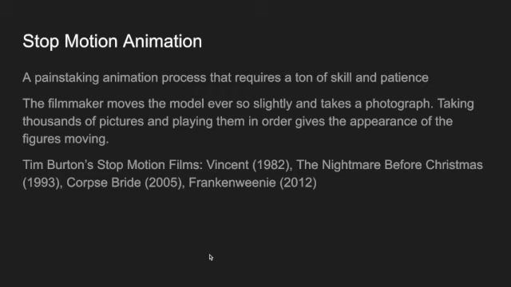And here is a picture of the set from Frankenweenie to give you an idea of what stop-motion animation looks like. So there's Tim Burton in the background, and these are all puppets that all have to be painstakingly modeled for each and every shot. And this set is actually based on Burton's California high school, and the characters in the movie are based on people he knew from high school, including his art teacher, which I thought was really interesting.